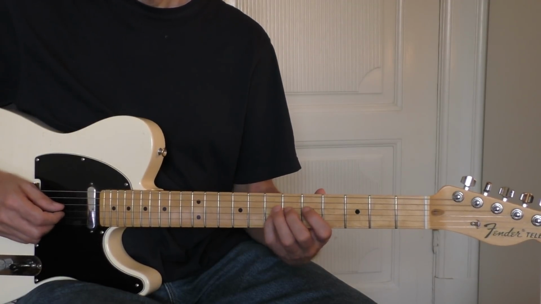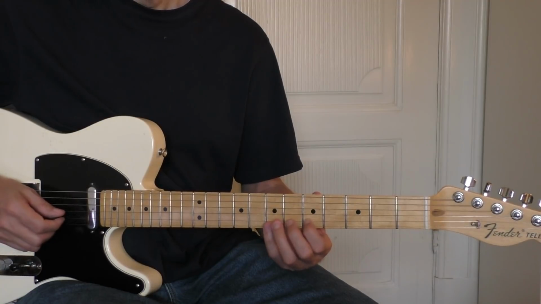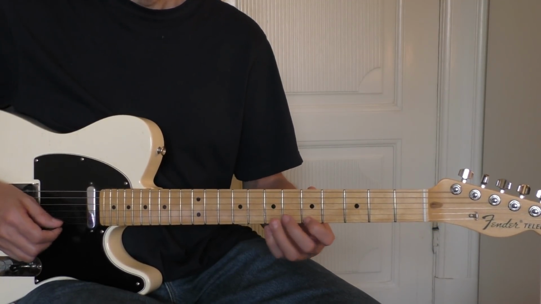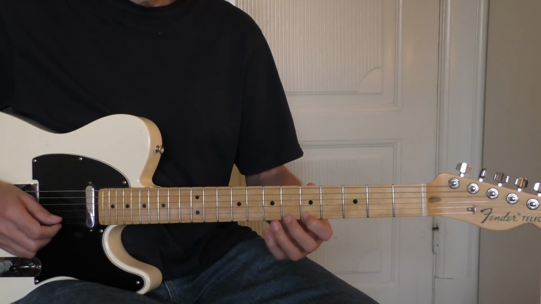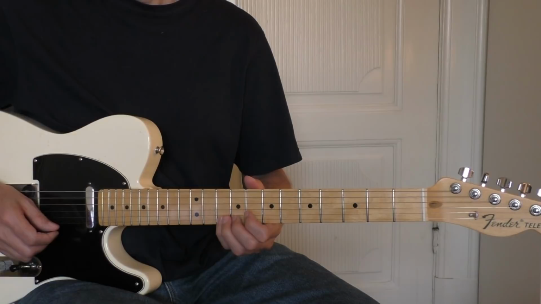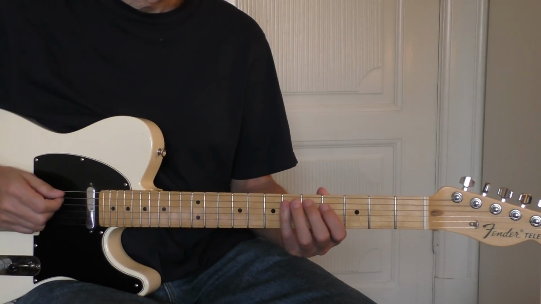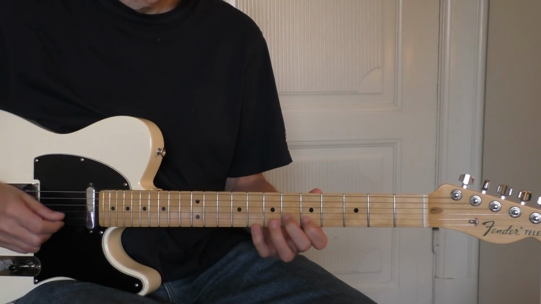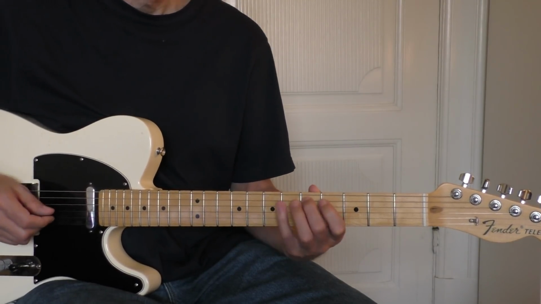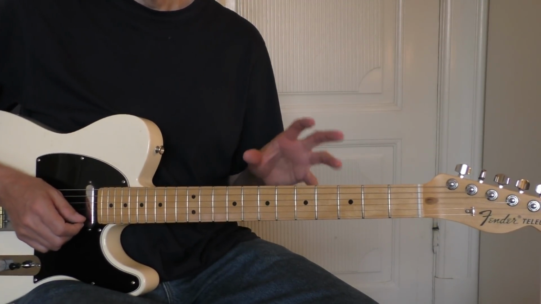Now we start again here on the 7th fret, the 5th fret, the 6th fret, the 7th fret, the 5th fret, the 7th fret, ending up here on the octave and the 10th fret. Sounds like this. And that works well over the D chord.